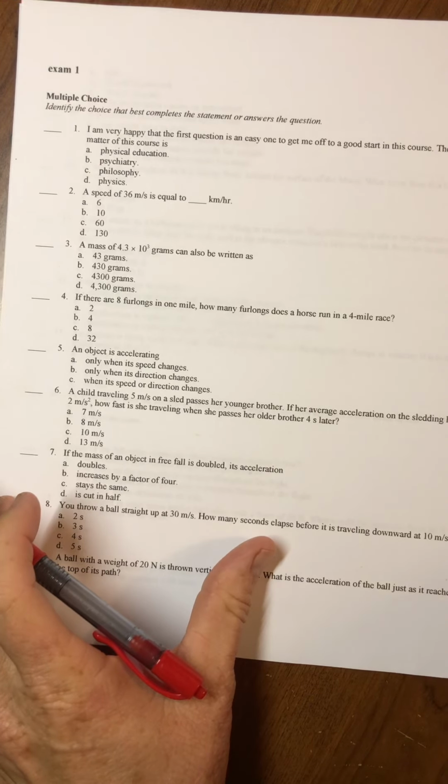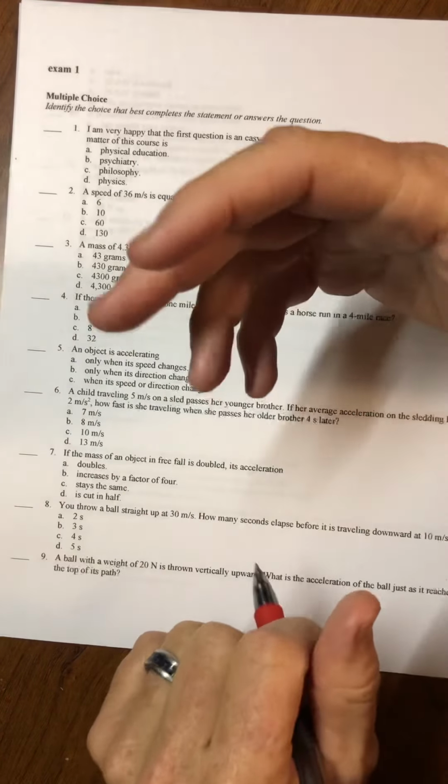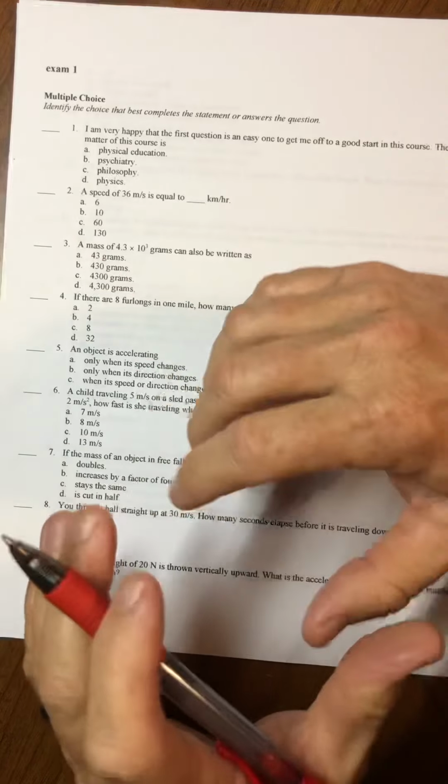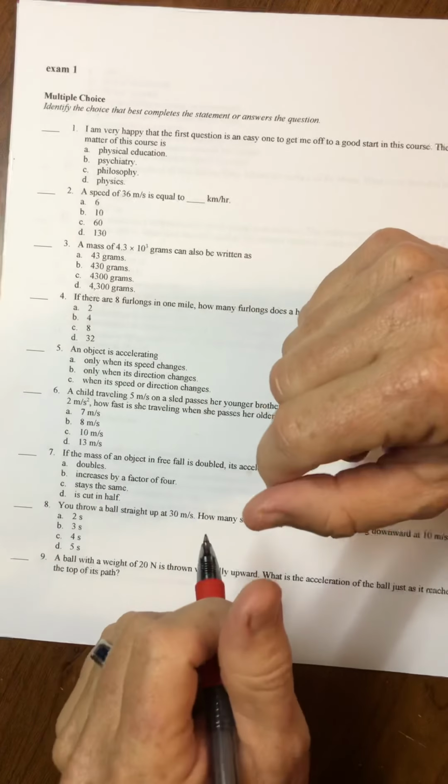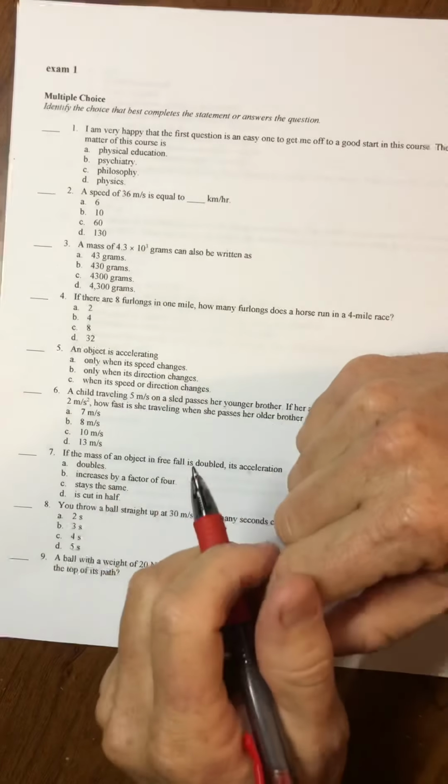The multiple choice is either right or wrong, but partial credit is given for the free response. So that might be a little bit harder for you to self-grade, but at least you'll know whether you did it close to being right or something along those lines.